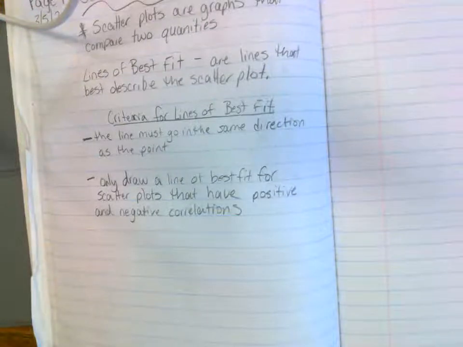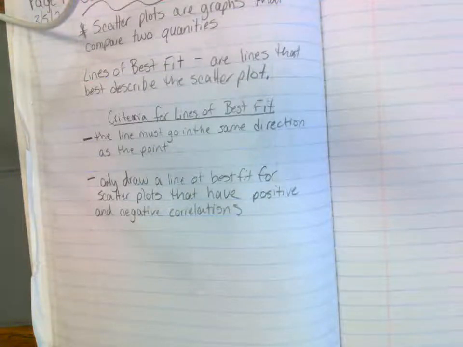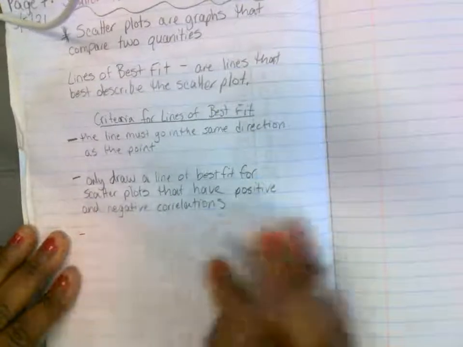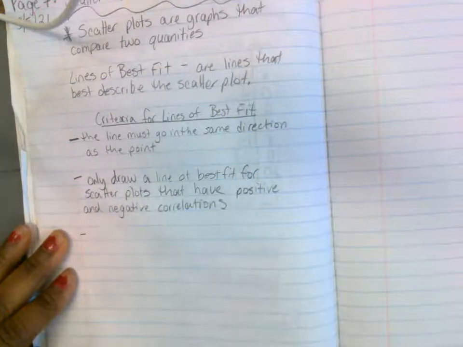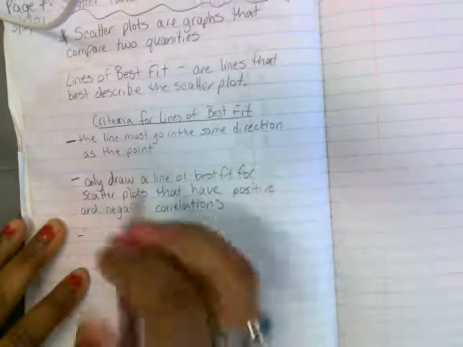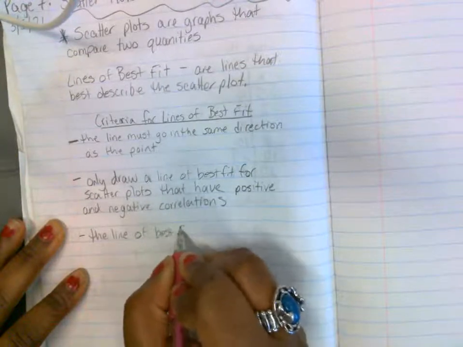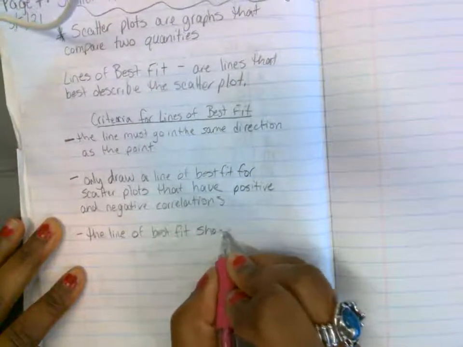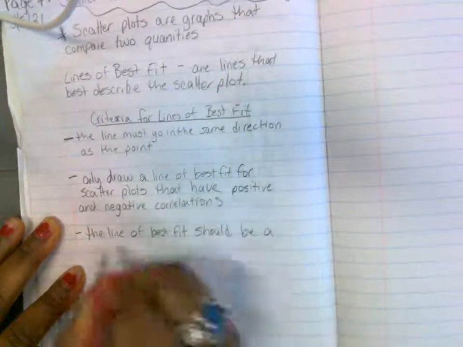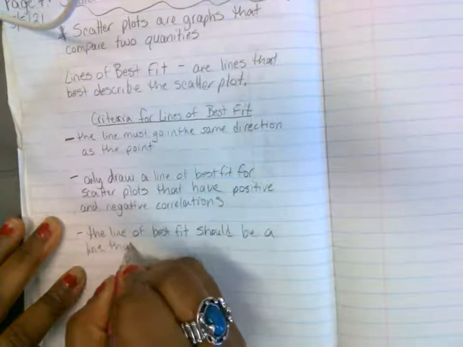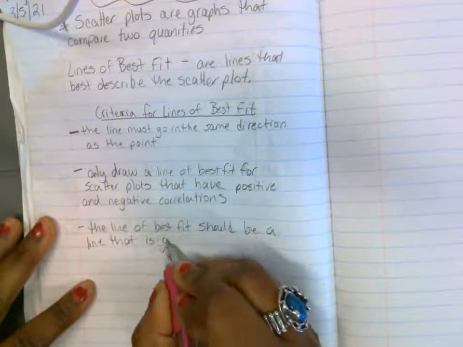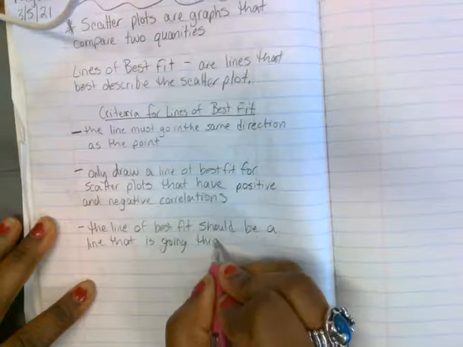The line also must be in the center of your points. The line that you draw must be in the center of your points. That means you should have almost the same number of points above the line as below the line. So the line of best fit should be a line that is going through the center of the points, okay?